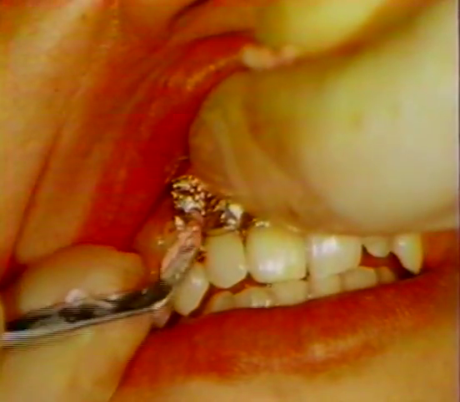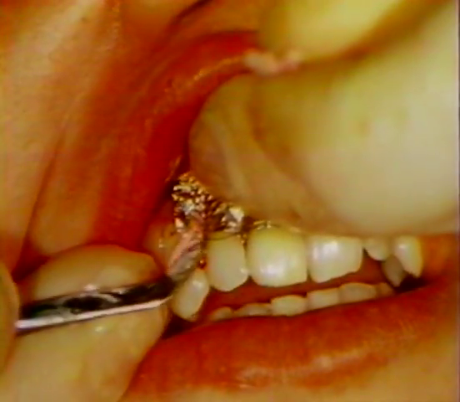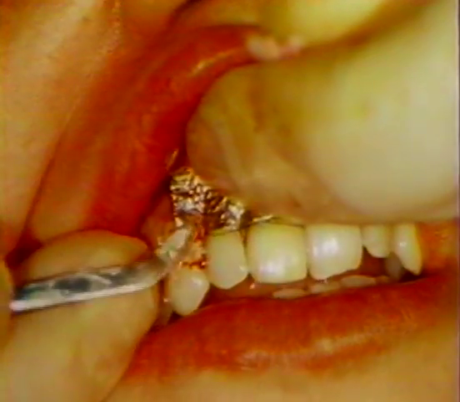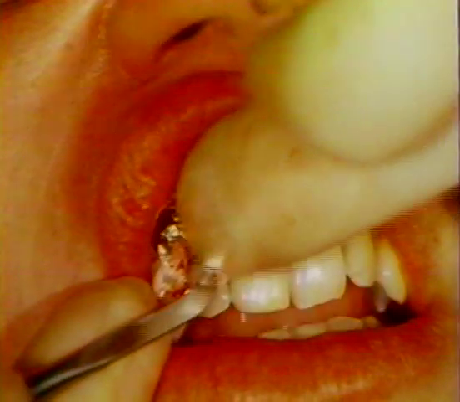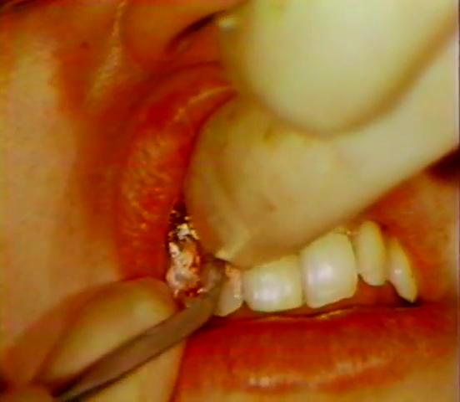A periodontal dressing is placed into the interproximal area to hold the dressing in place. It will also hold the flap and tinfoil in a well-adapted position.